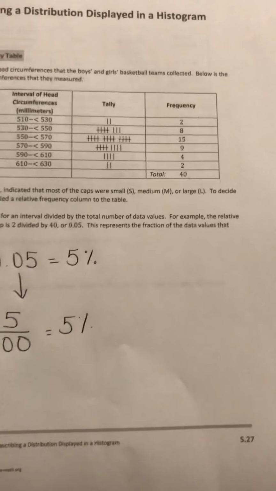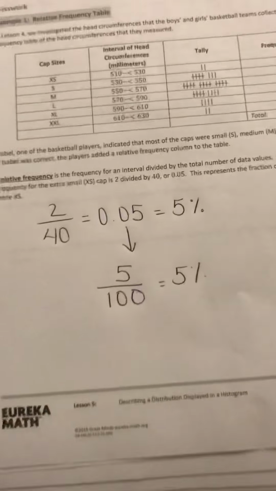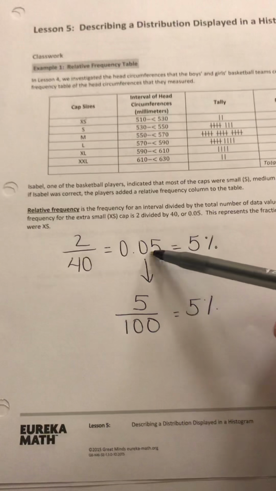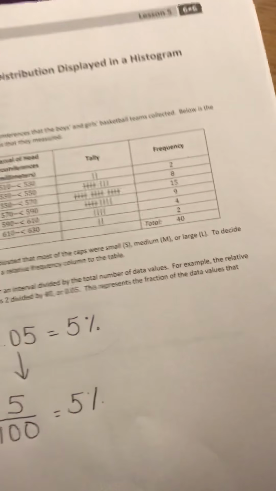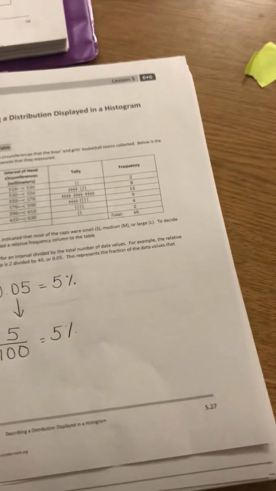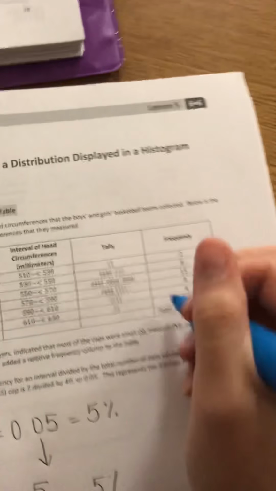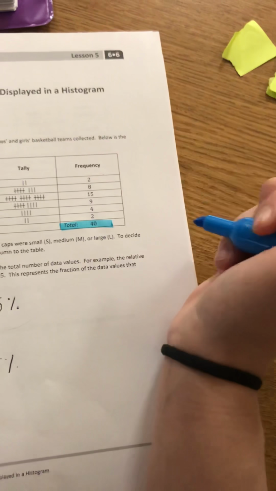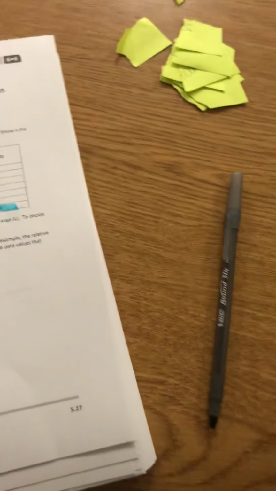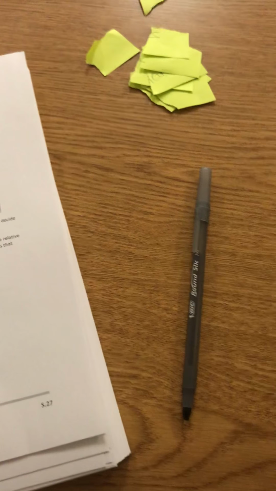Now, the big thing that you're going to need to remember when you're calculating the relative frequency or the percent of each category is you have to find the total first. So this total was already found for you, and the way the total was found was by adding all of the frequencies up, all the frequencies. And we're going to be going through that right now.